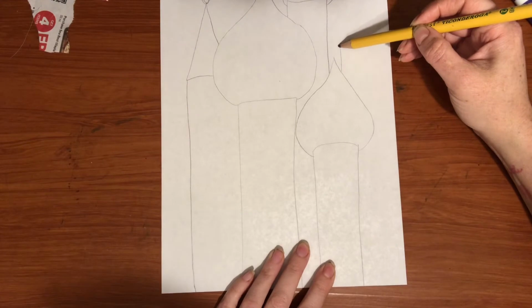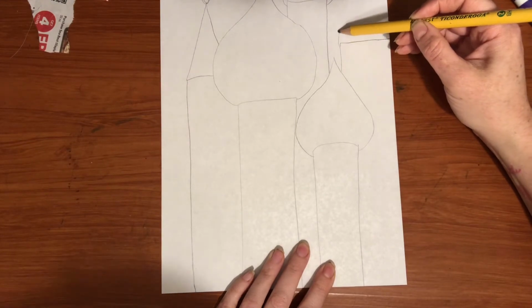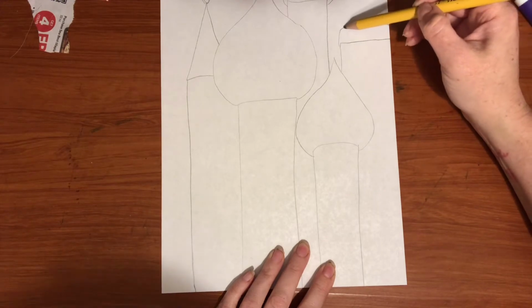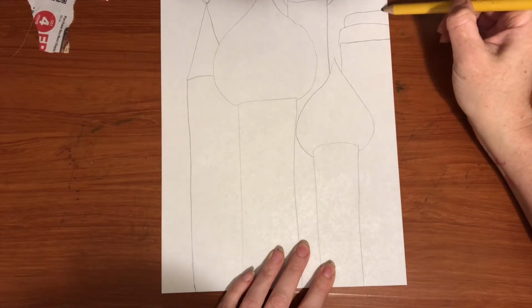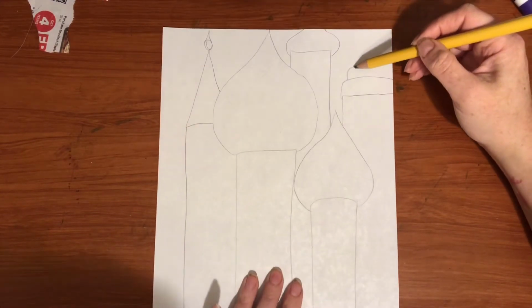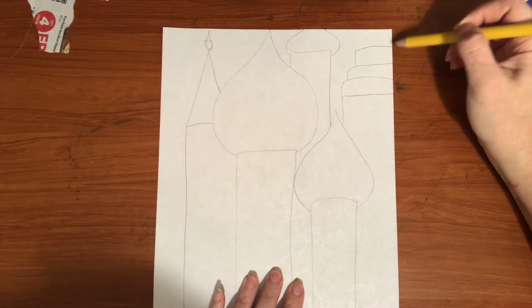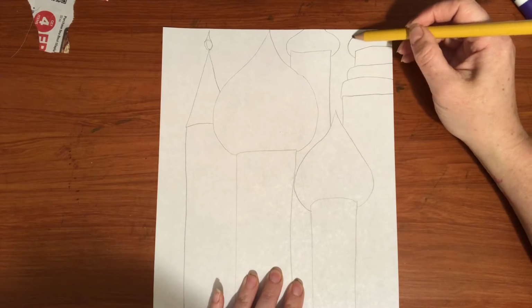I saw some of them that had the curve that goes up and over, up and over, and then another little rectangle shape, and then the dome that goes up.